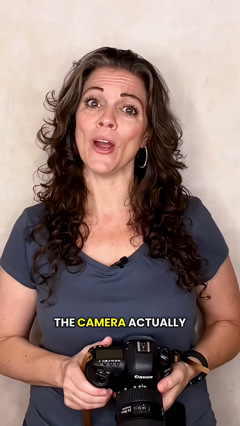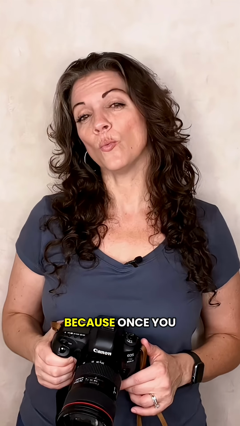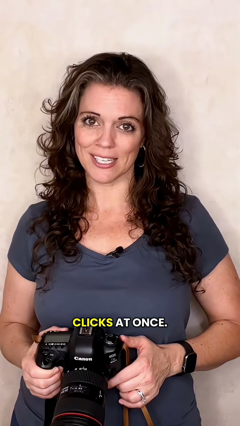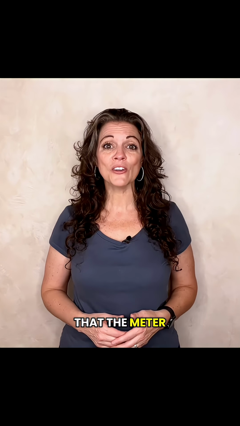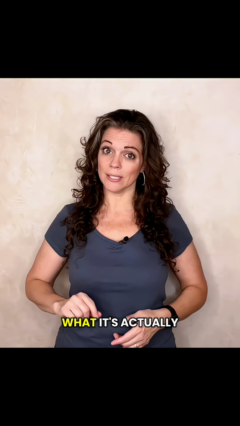So what is the camera actually calculating? What is it measuring? That's what we need to start with, because once you understand it, the whole pattern clicks at once. Most people assume that the meter is reading how bright the scene is, like a brightness sensor. And that seems logical. Bright scene, more light, the camera adjusts for it. But that's not what it's actually doing.